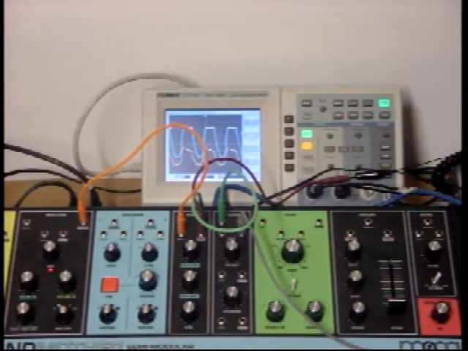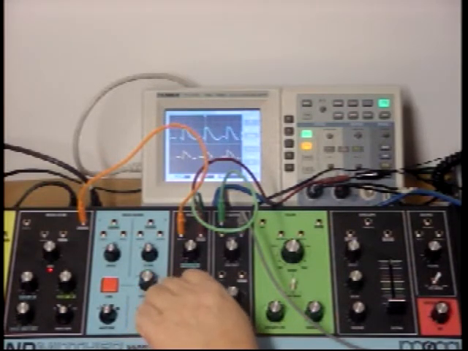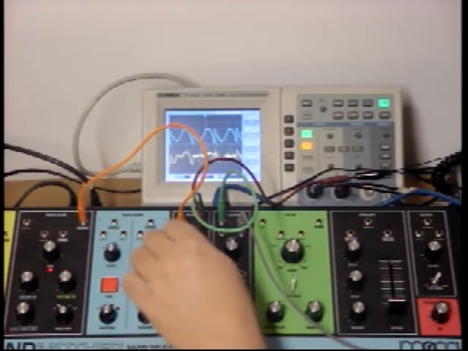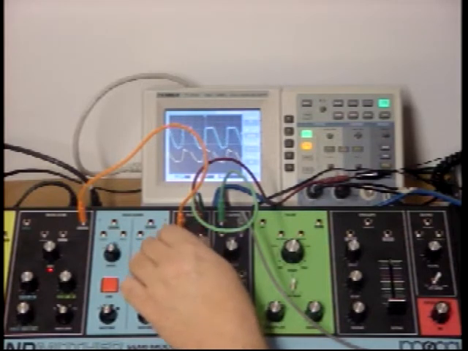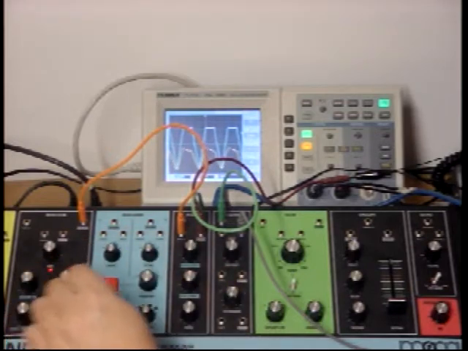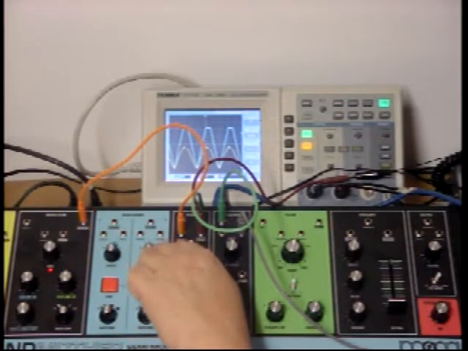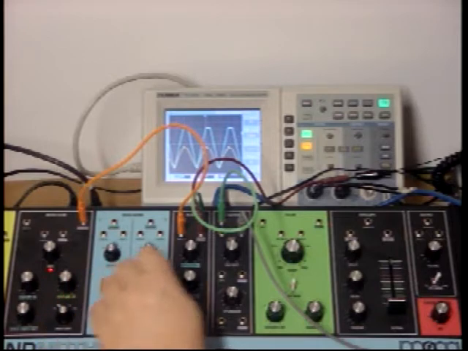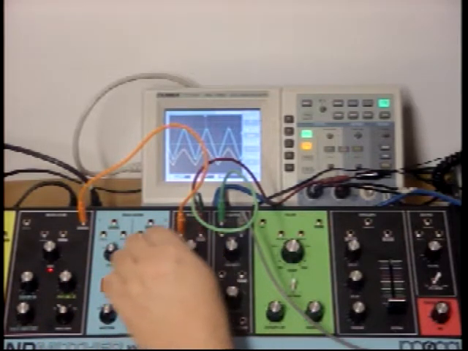Switch to sine. Saw on the other sections later. And we can also even add in a third oscillator. That was truncated, so that's triangle.